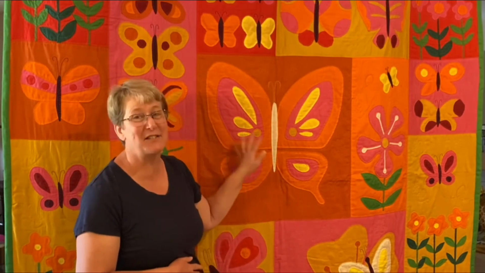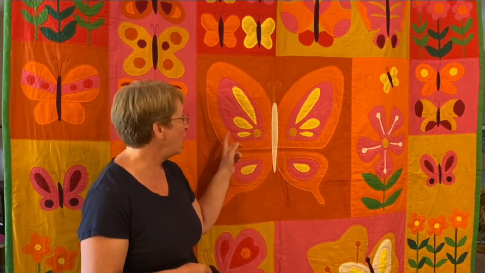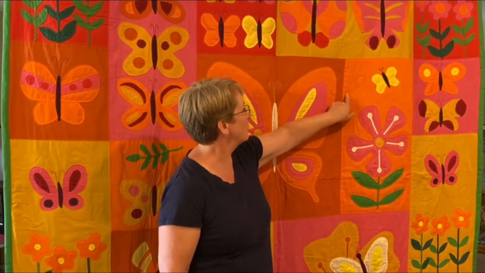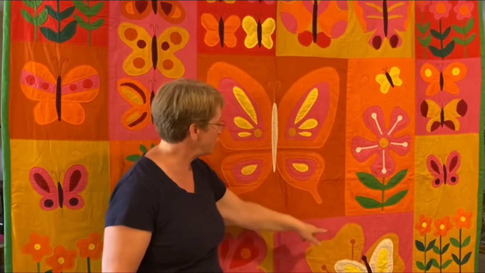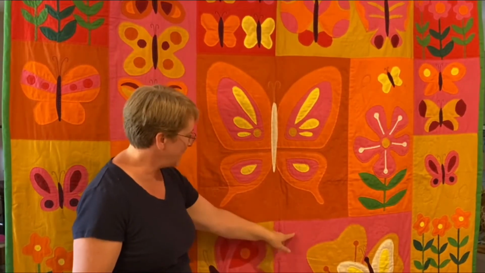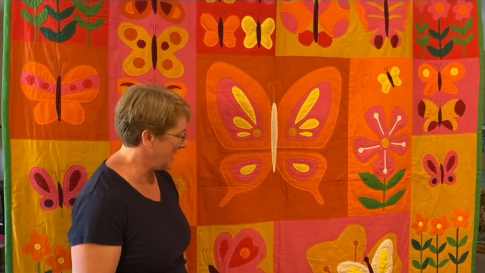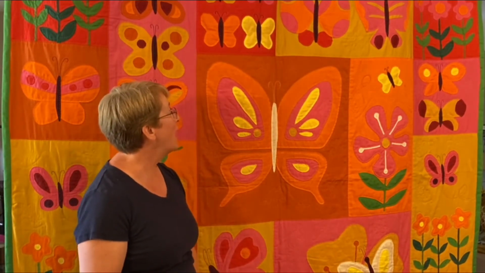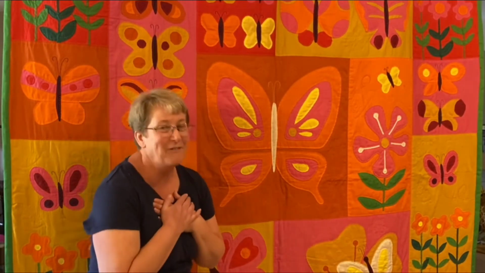But it is such a labor of love. All of this hand applique, all these little details of the different color stitching. There's other flowers and butterflies quilted in addition to the applique. And I love having a family heirloom and the hobby of quilting that I can share with my mother. So thanks, Mom. I love you.